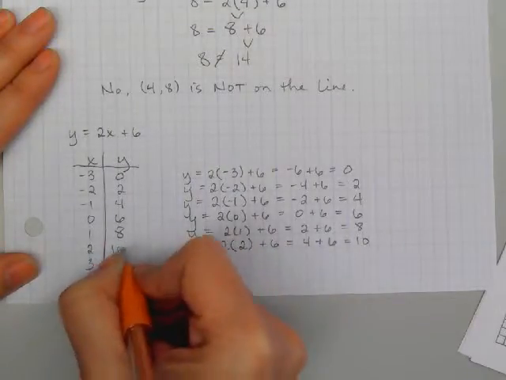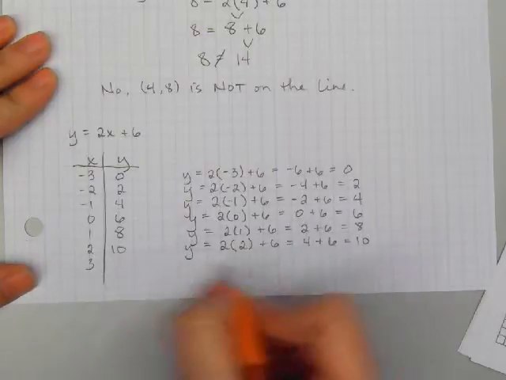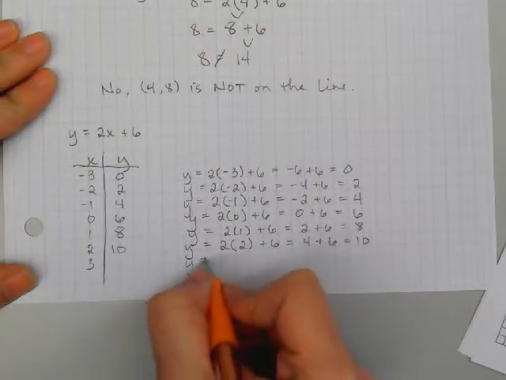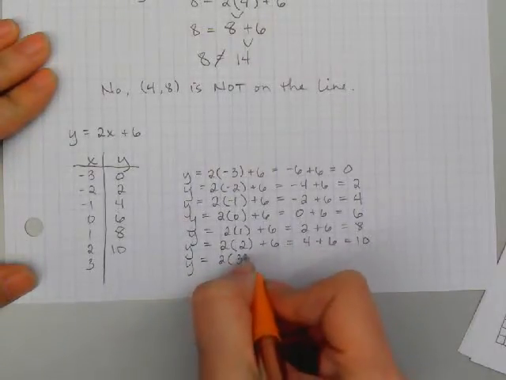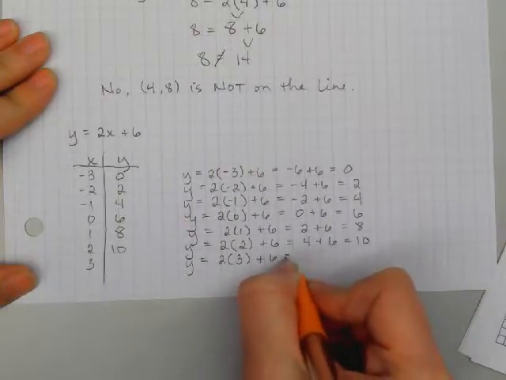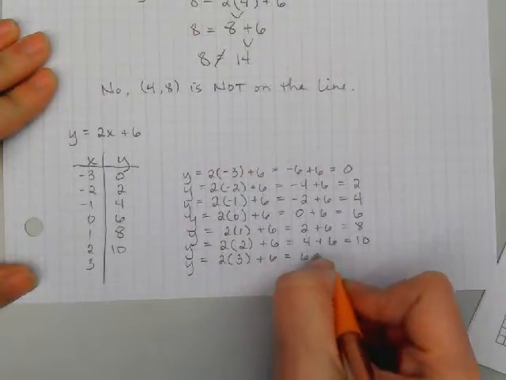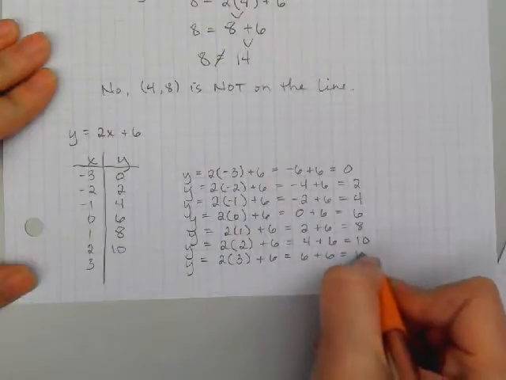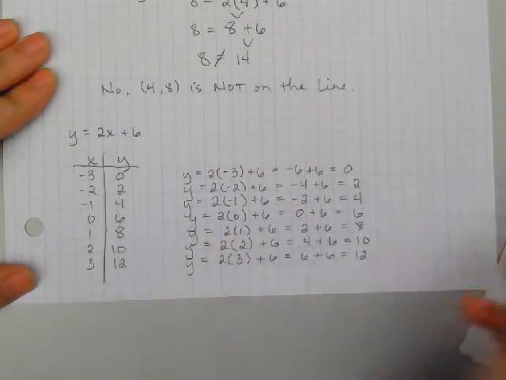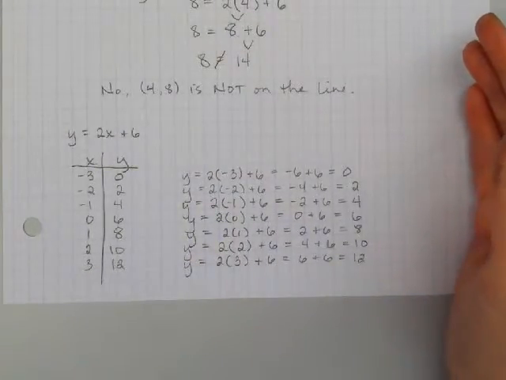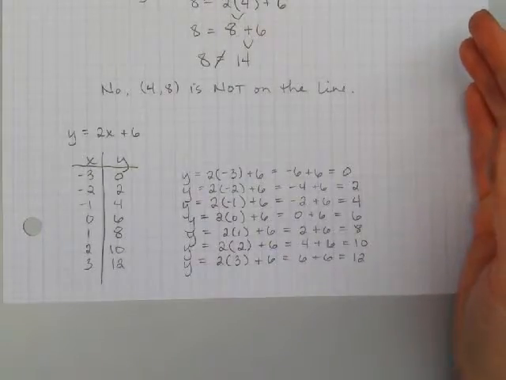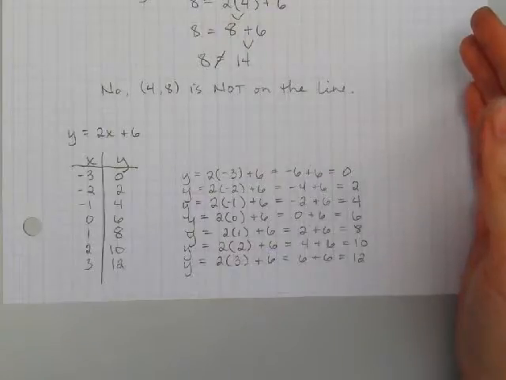So let's take a part of our graph and graph these points. It doesn't matter which one you're on your paper. I'm just on the second one down. So this is for y equals 2x plus 6. I'm just going to go and graph my points. So negative 3, 0. Where am I going to go for that one? Left 3, and then do I go up or down?